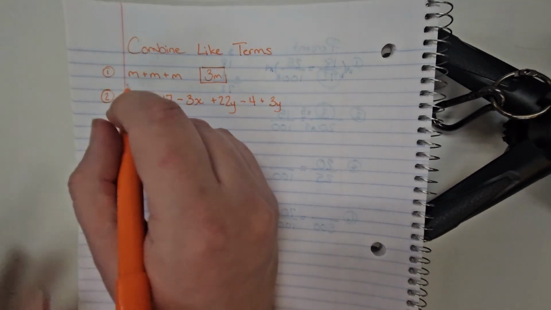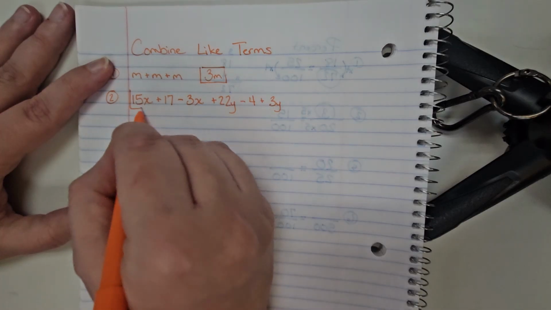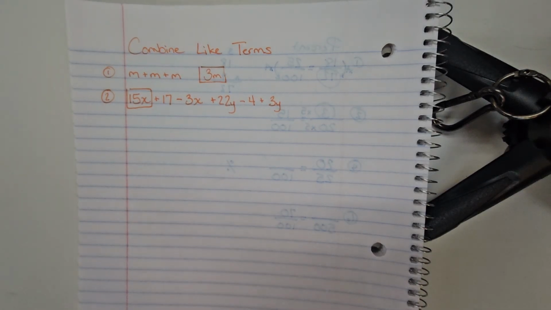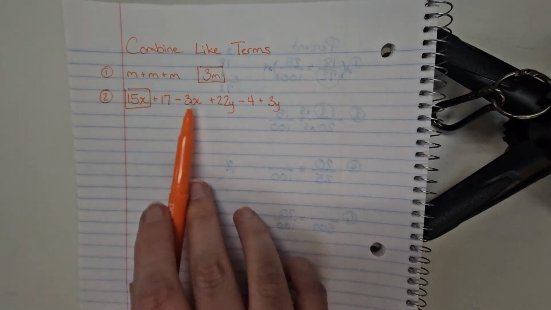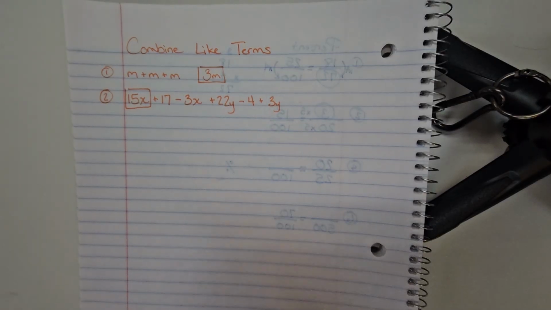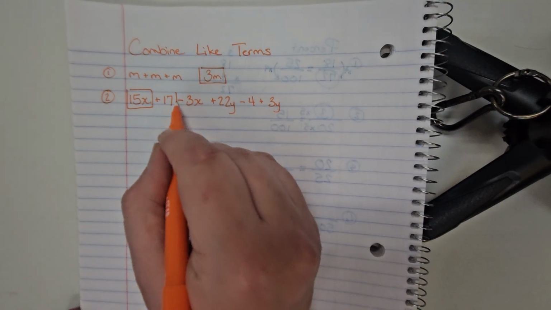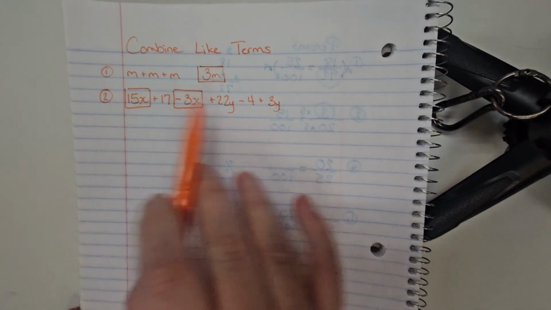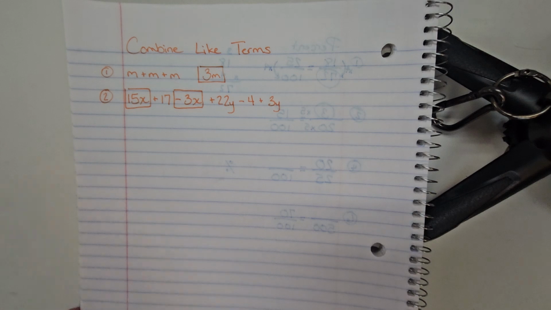So I like to use shapes to group them. Actually, what I really like to do is use colored pencils so that each letter and each number gets its own color. So like I would make the x's one color and the numbers without a variable one color and the y's one color. But we don't always have access to colored pencils, so we can just draw shapes around the ones that have different grouping features.